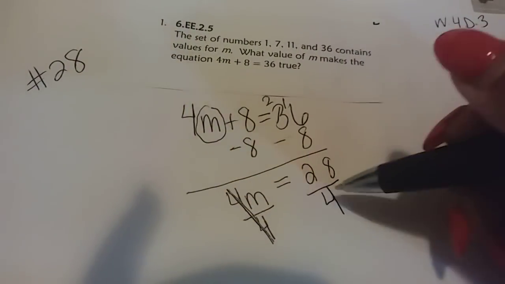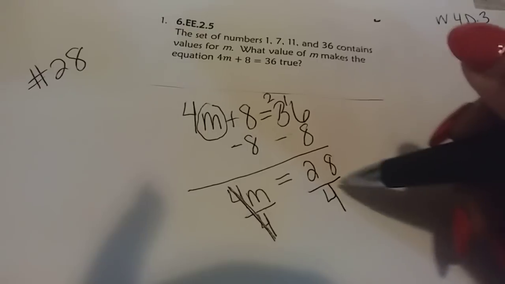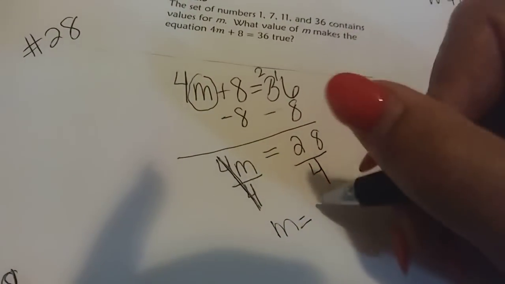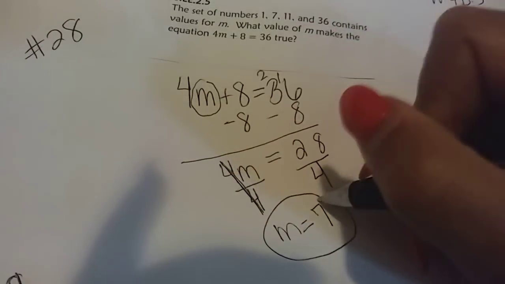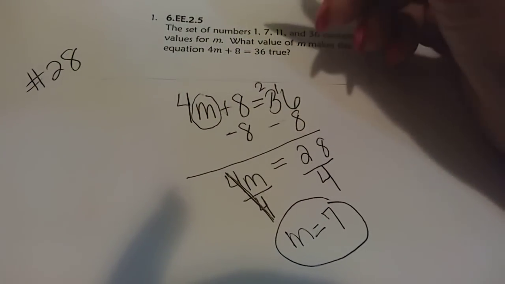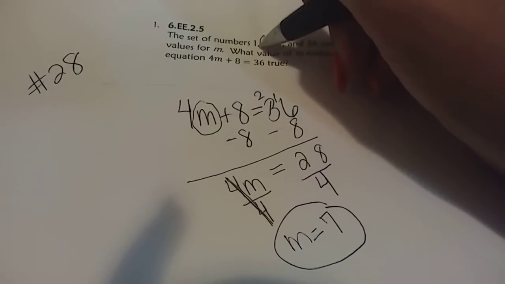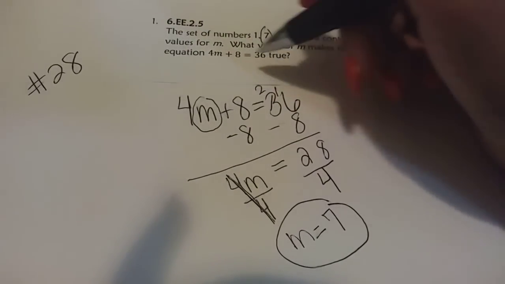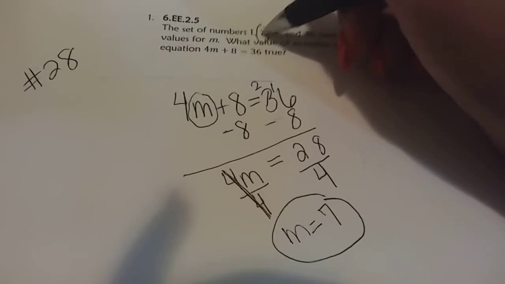Whatever you do to the left side, we're going to do to the right side, and that's why we had to divide this by 4. 28 divided by 4 is 7. So you would say that the value of m that makes the equation 4m plus 8 true is 7.